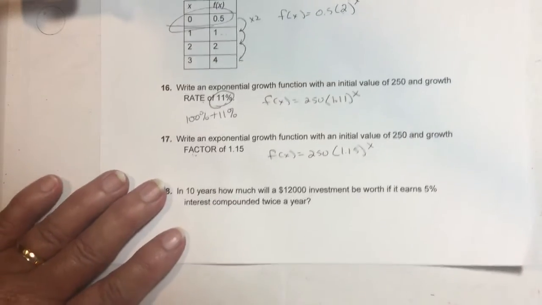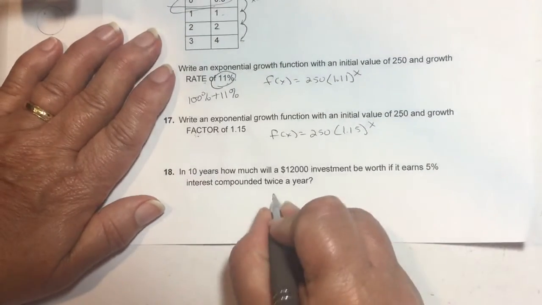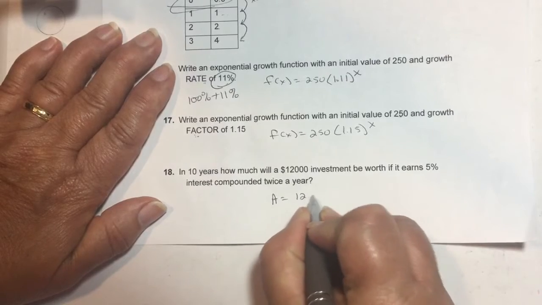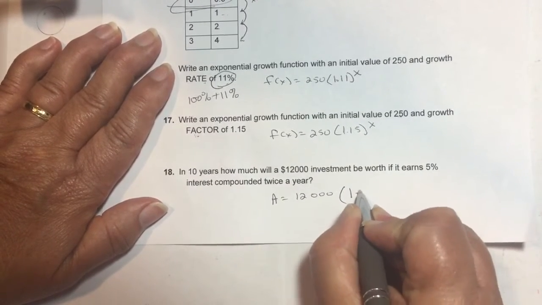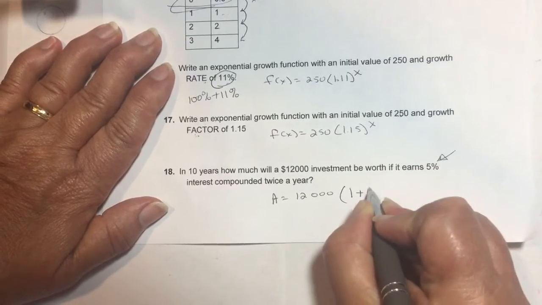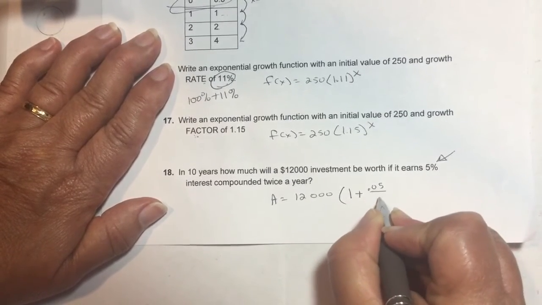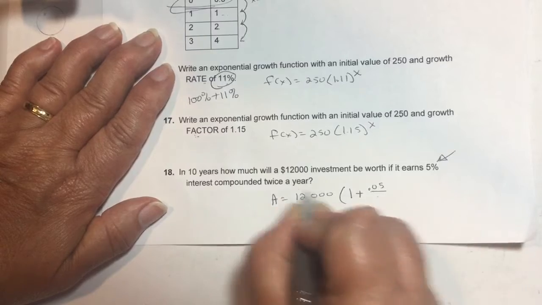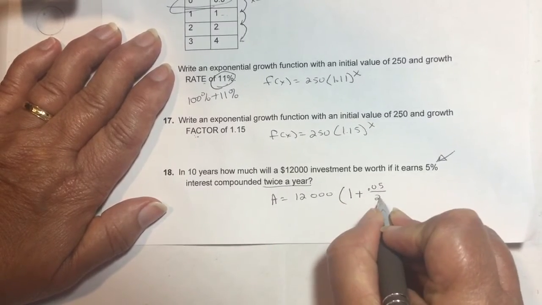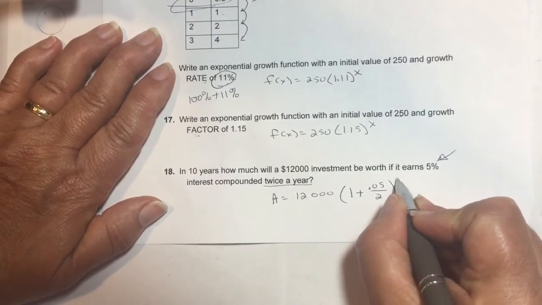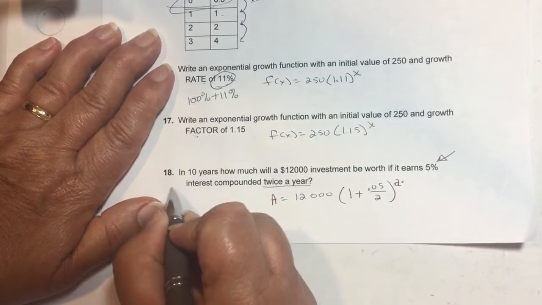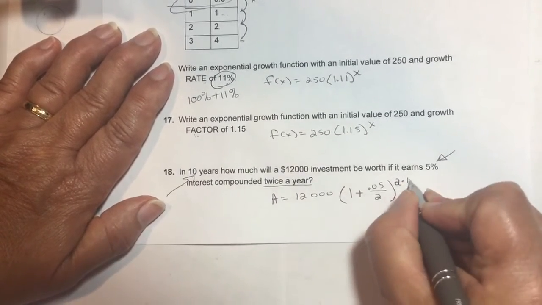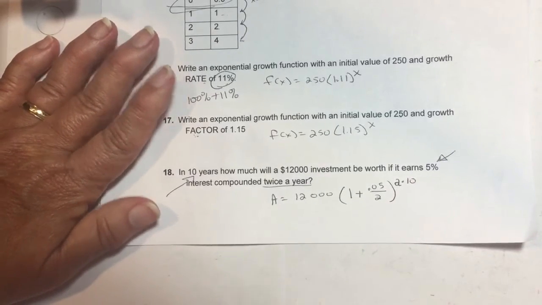Okay, here we have an investment and wanting to figure out how much it's going to be worth. The amount that it's going to be worth is the $12,000 that you invested, 1 plus the interest rate, 0.05 is 5%, the number of times it pays in a year, 2, and then the exponent is that number of times it pays out times the number of years you planned to invest.